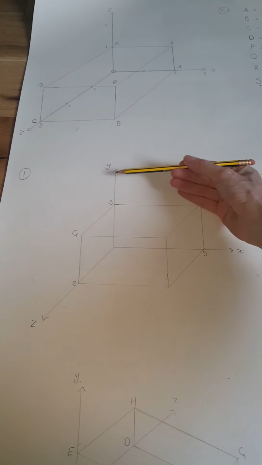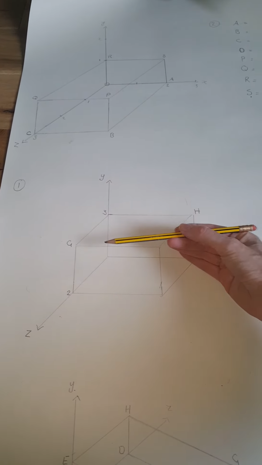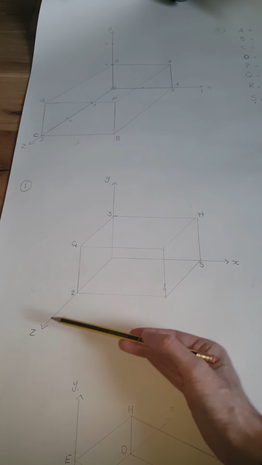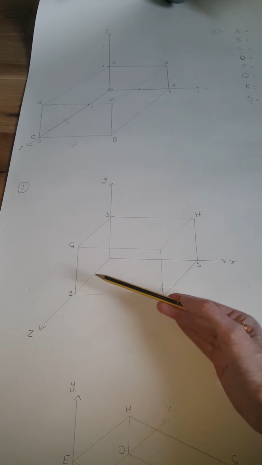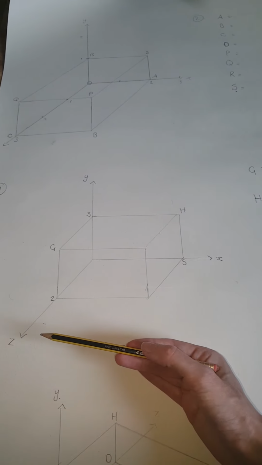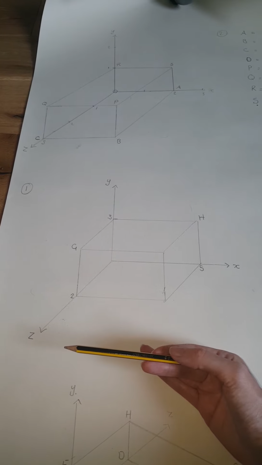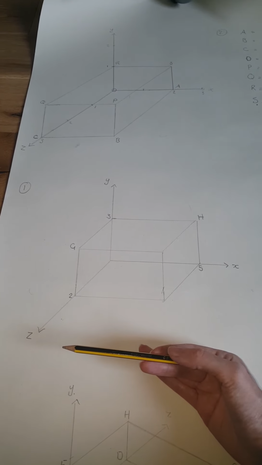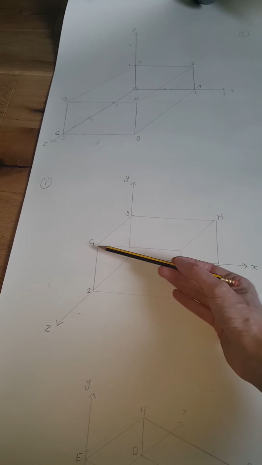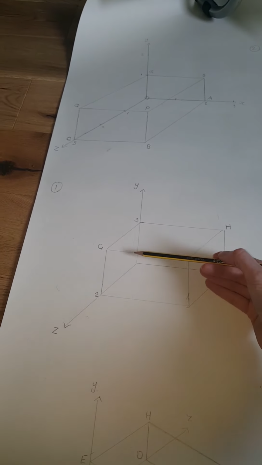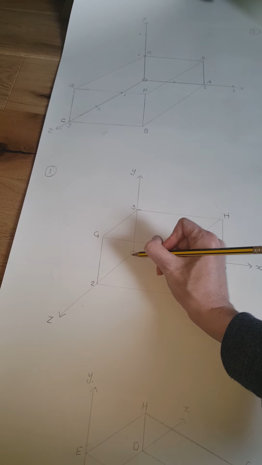I've got my y-axis up and down, and my z-axis is coming out of the paper. I want you to try and visualise that in 3 dimensions. Now, in question 1, we're asked to find the coordinates of G. The first coordinate is the x-coordinate, and we've got to think how far along the x-axis do I go to get to G? Well, this here is the origin.